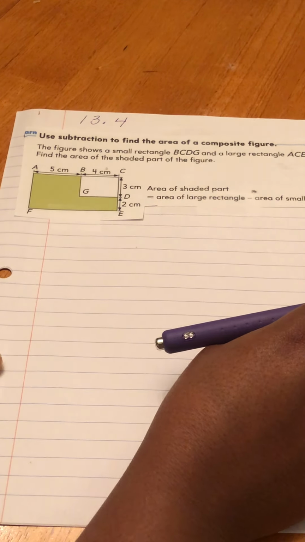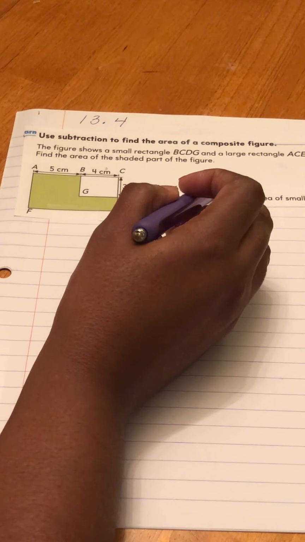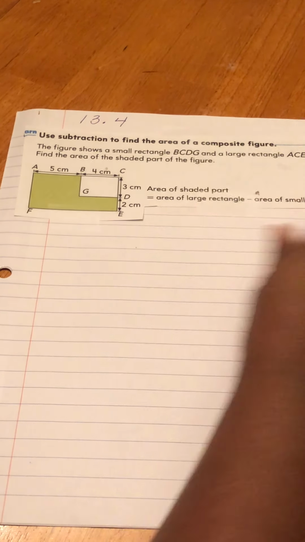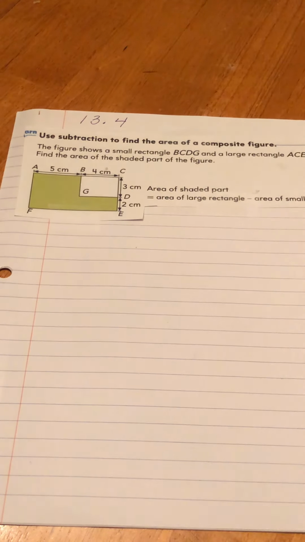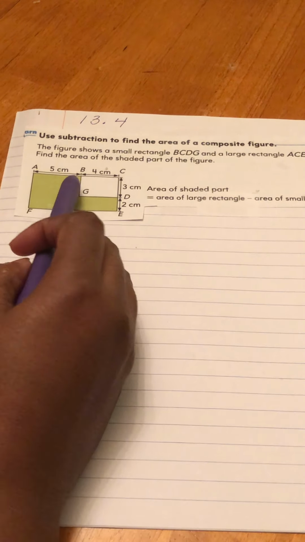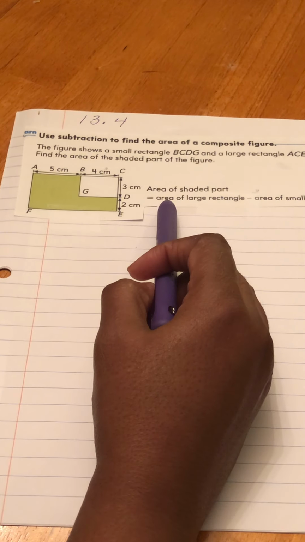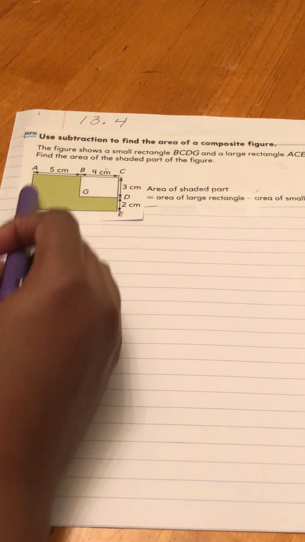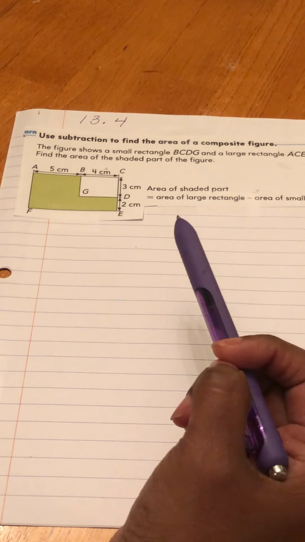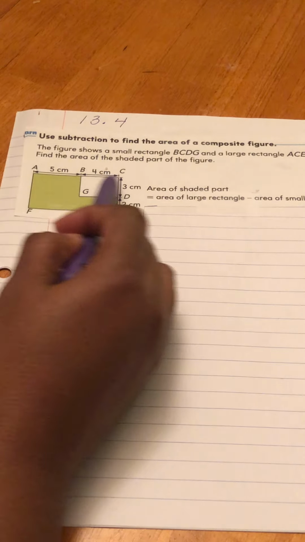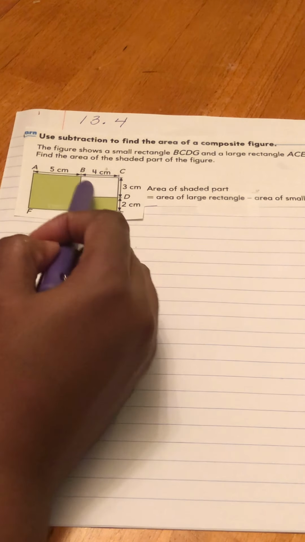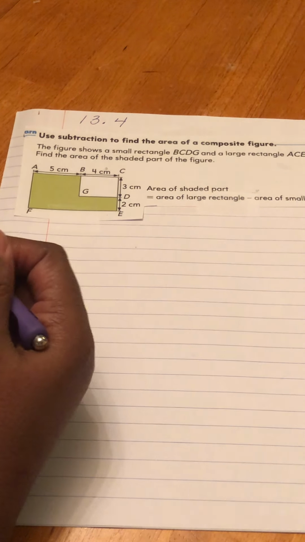So I'm going to show the new method first that uses subtraction. So here you can see it says area of the shaded part, the green part, will equal the area of the large rectangle minus the small rectangle, which makes sense. If I found the area of the whole rectangle, Olivia, and took away the area of this, I get the shaded part, correct.